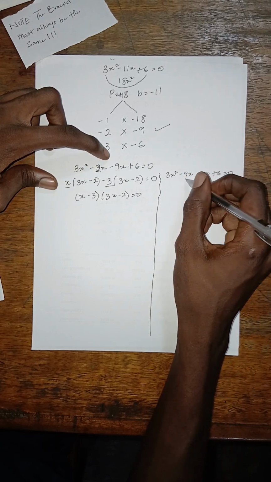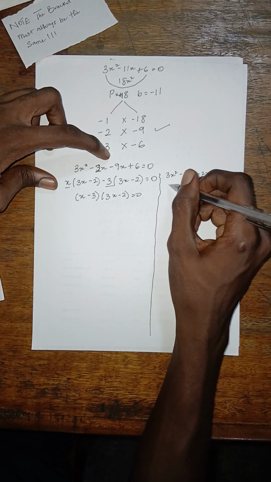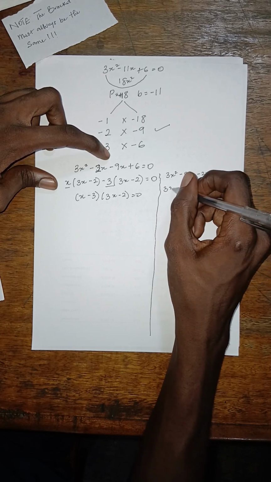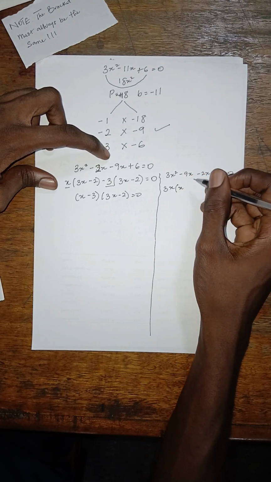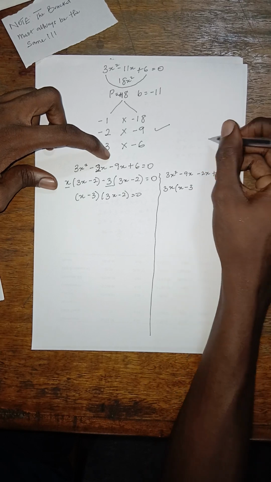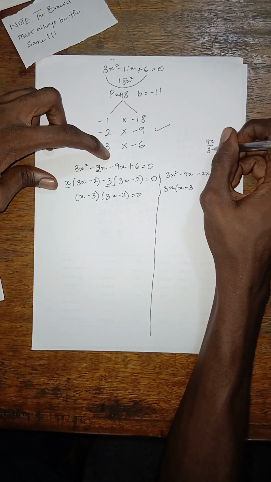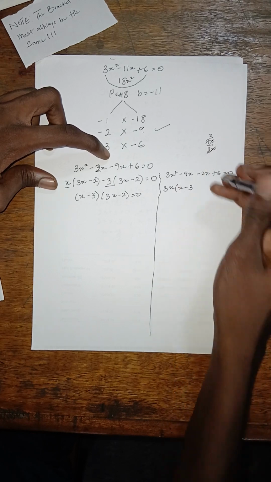So what's common to the two of them? Here 3 is common to the two of them, right? Let's write 3, and x is still common, so bring them out. So open, you already have x here, right? Then dividing this one by 3, you have minus 3. Well, negative, we have to leave it here.